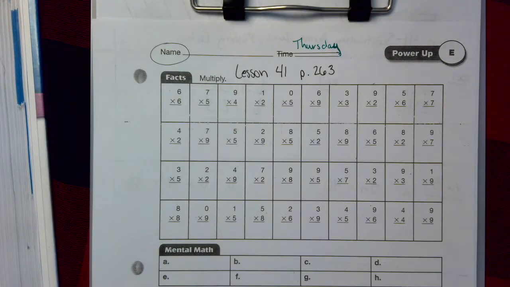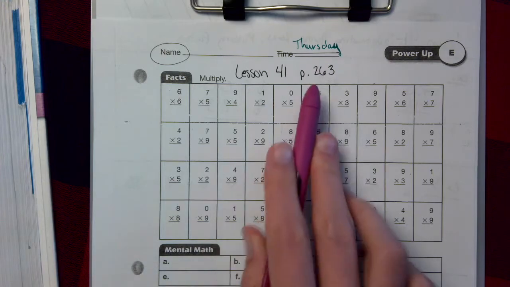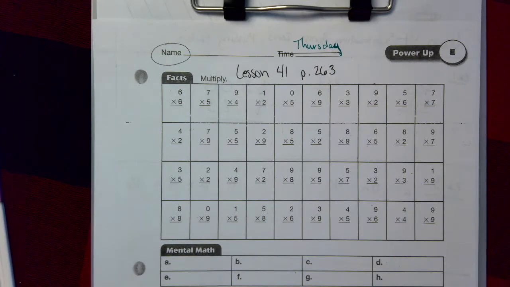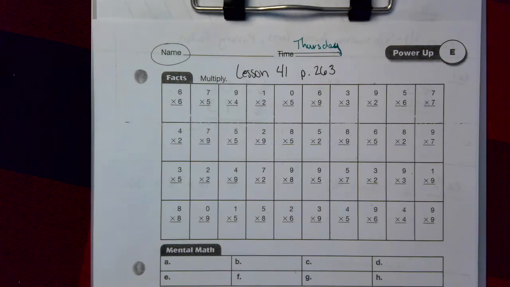Grade, today we are on lesson 41. Our power-up starts on page 263. Go ahead and do your problems at the top, then get going on your mental math and your problem of the day.